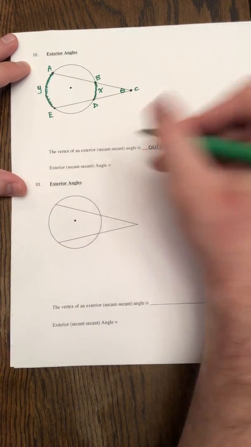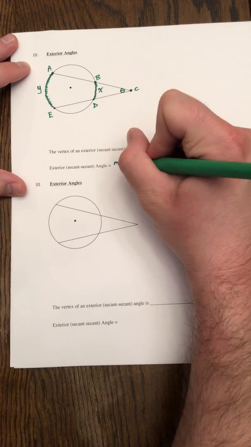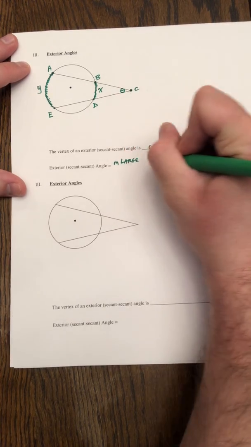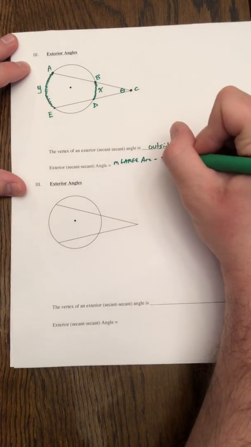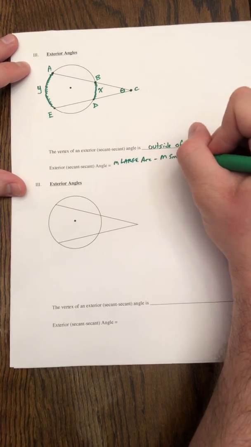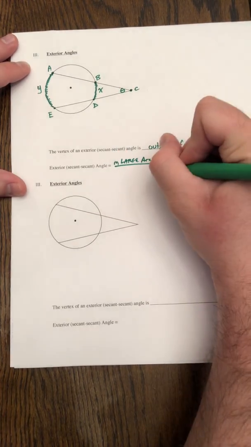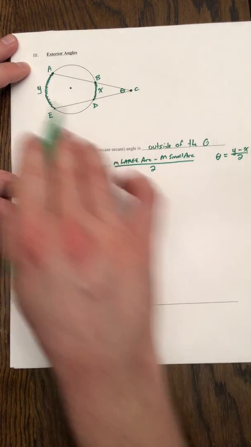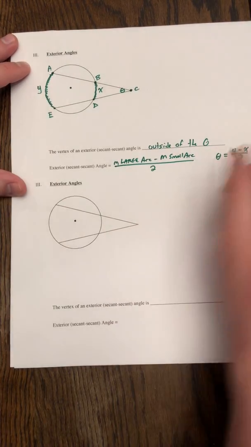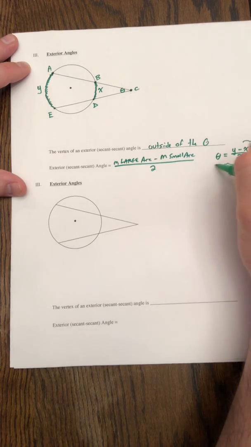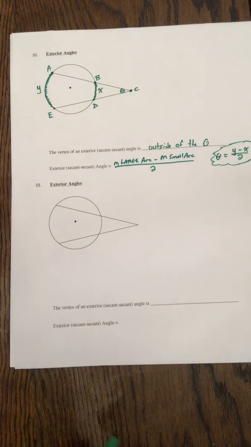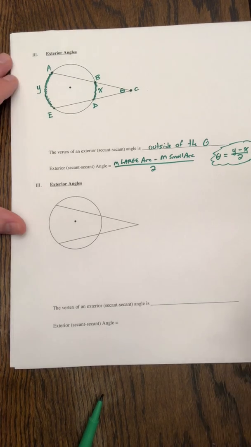In everyday language, we'd say it's the measure of the large arc minus the measure of the small arc divided by 2. In the diagram, it's y minus x divided by 2. So this is what we're going to prove above, right? I keep saying trying to. We're going to prove that. All right, so how to prove that? This is kind of a cool one.